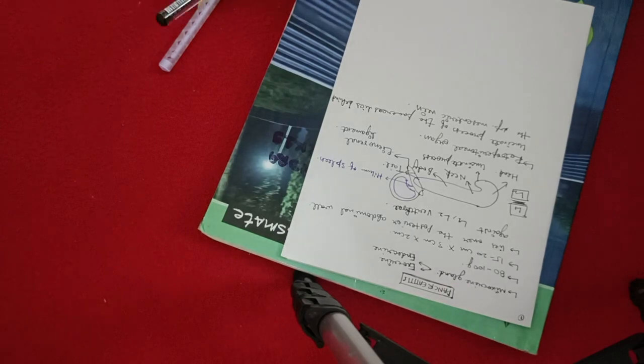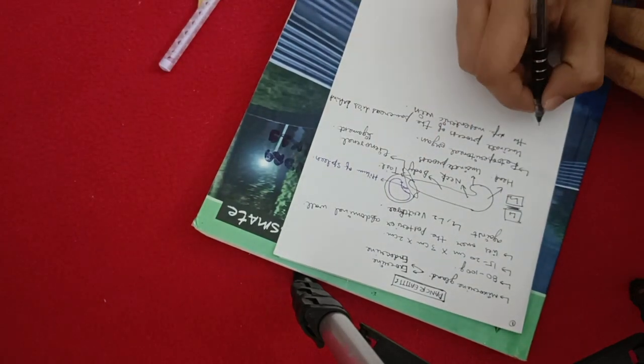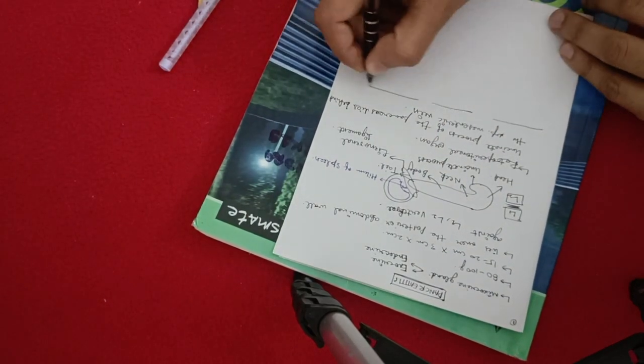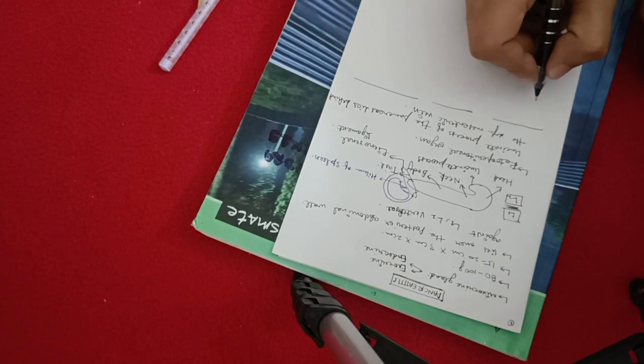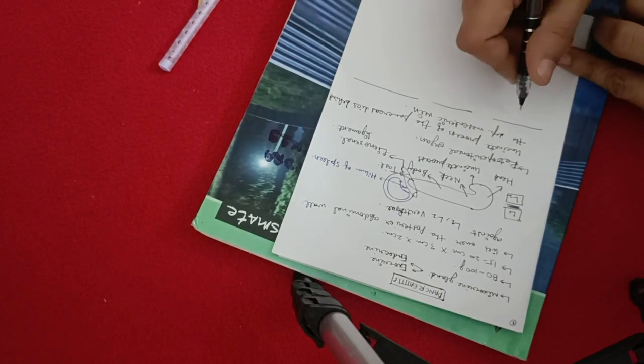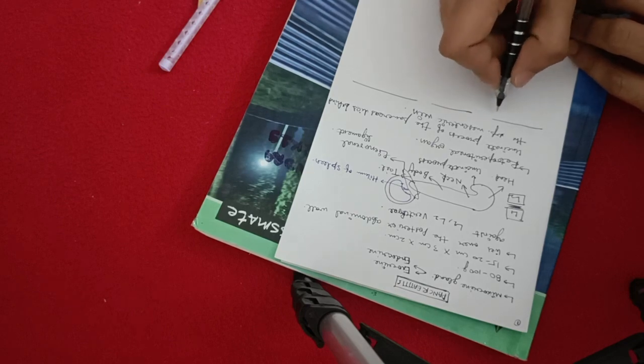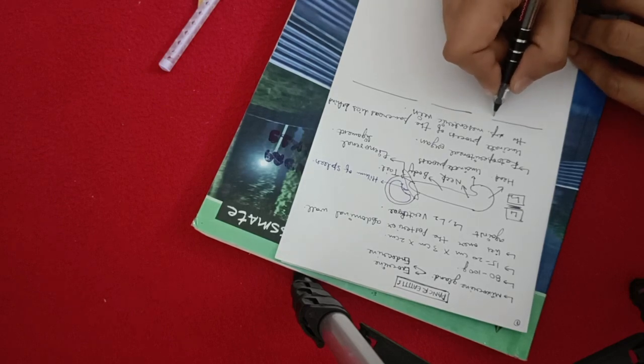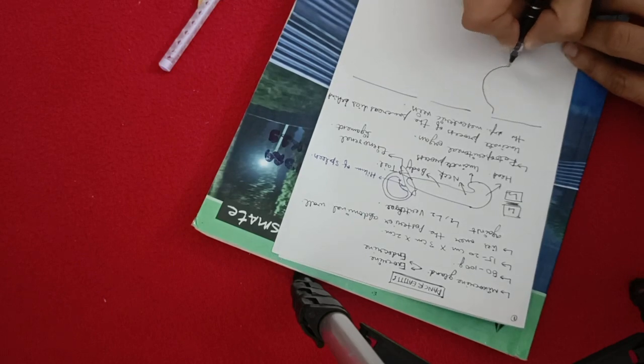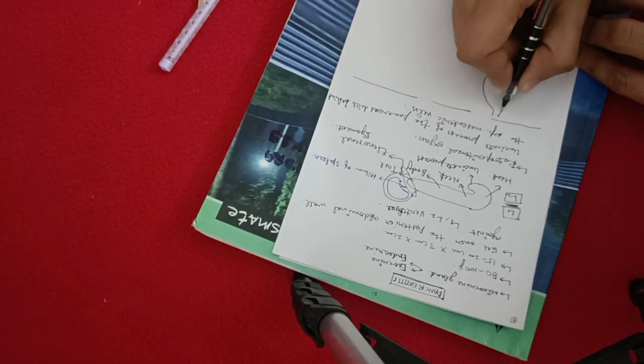So this was the basic anatomy of the pancreas. Now we will move to the embryology of the pancreas. Suppose this is the stomach.